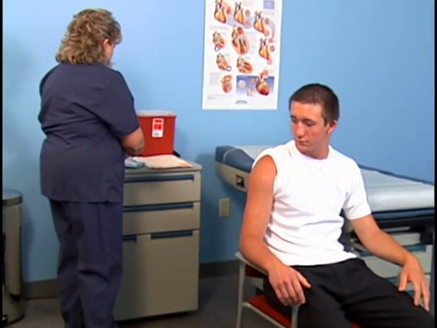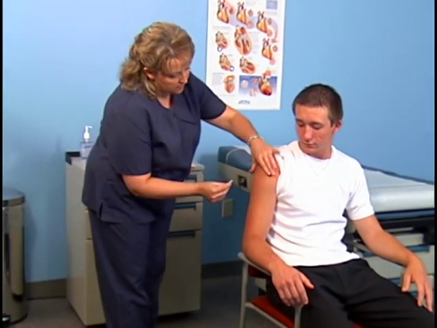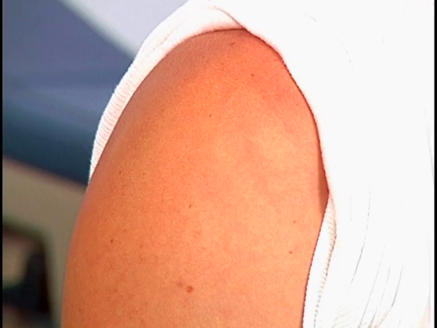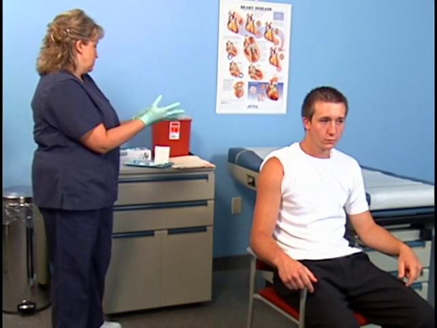Prepare the injection site. Cleanse the area with an antiseptic wipe. Use a circular motion starting at the injection site and moving outward. Do not touch the site after cleansing it. Allow the area to dry completely. If you don't, the antiseptic may enter the tissue when the skin is pierced, resulting in irritation and discomfort for the patient. Apply gloves and remove the needle guard.